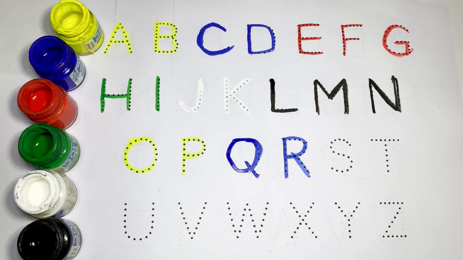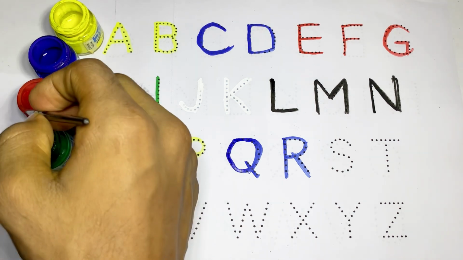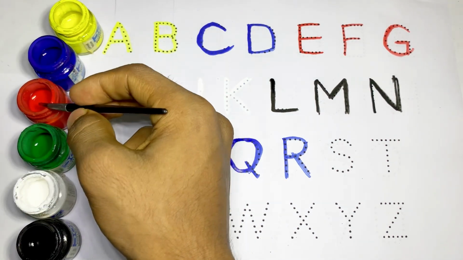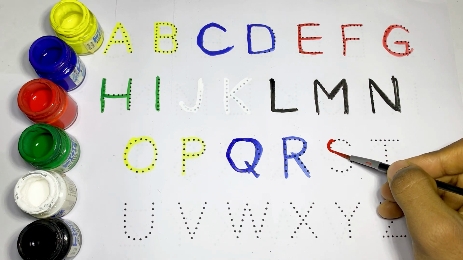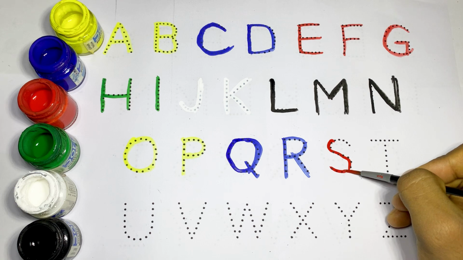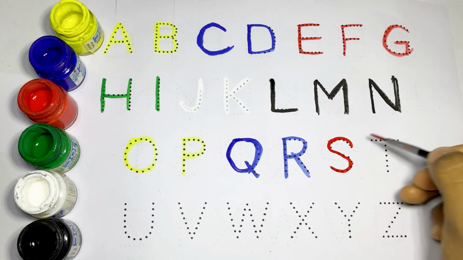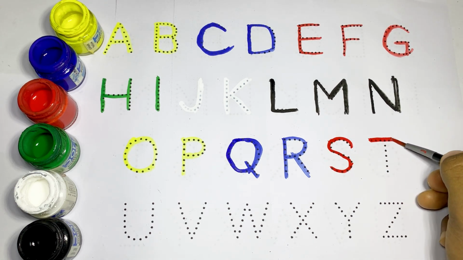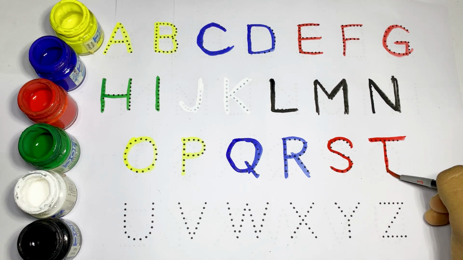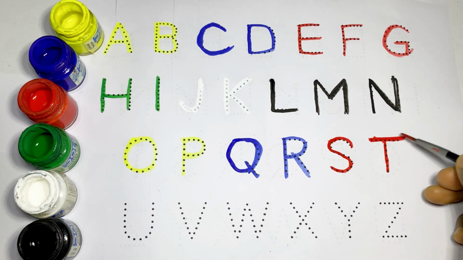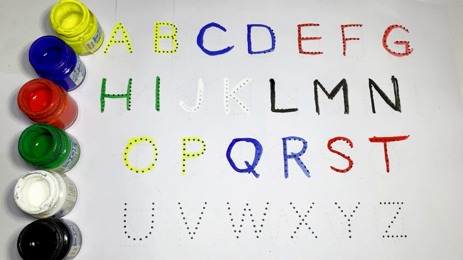Now draw S. S for sun, S for snake, the alphabets of S, and use red color. T for teacher, T for tiger, the alphabets of T, and again use red color.